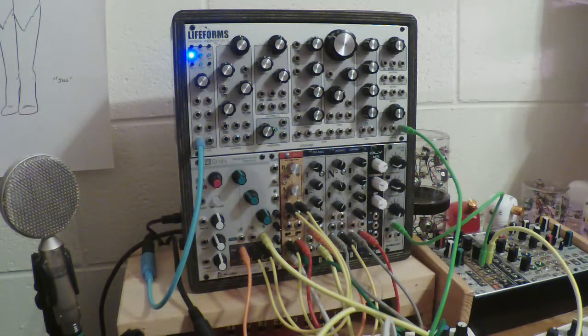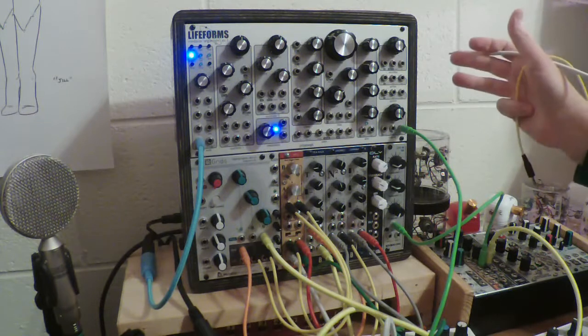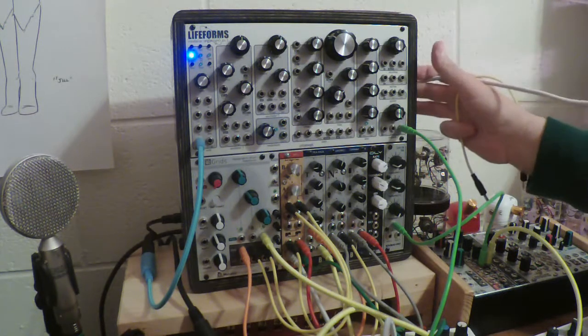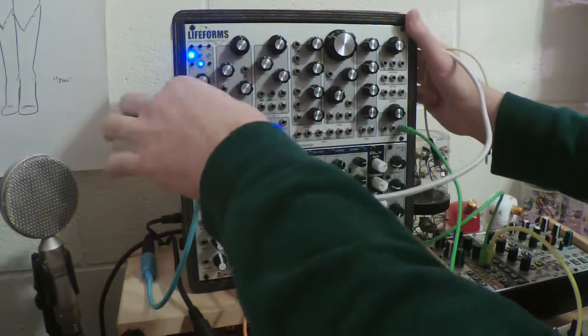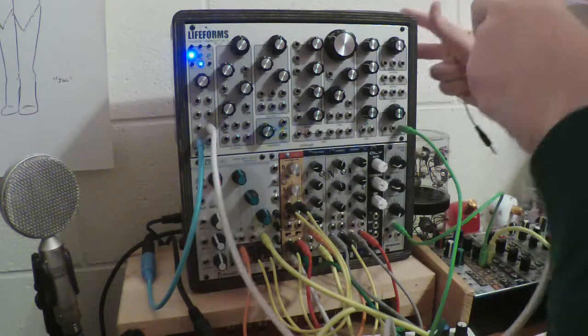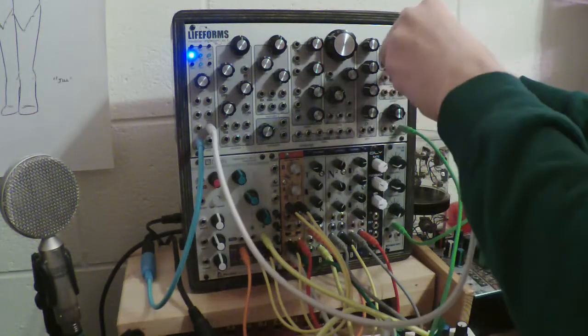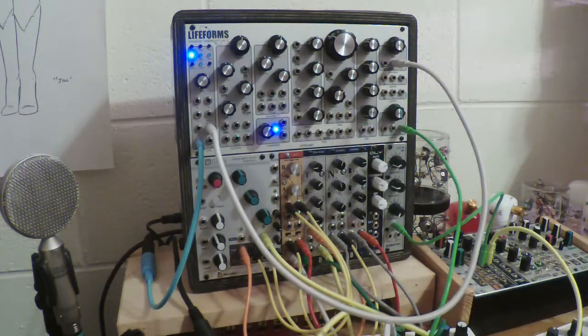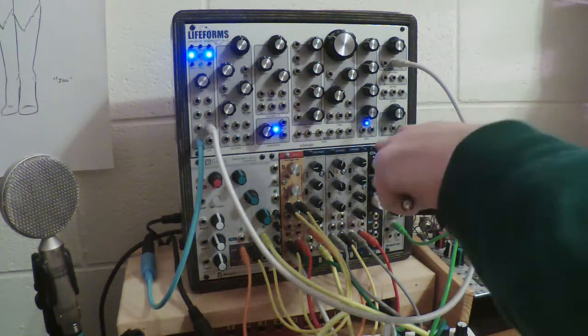Supposing that I just want the VCA to stay open while the key is down, then I take my gate output and plug that into the CV control of the VCA. And now it just stays on, regardless of the envelope.